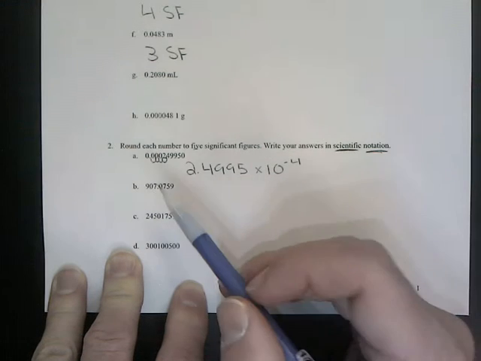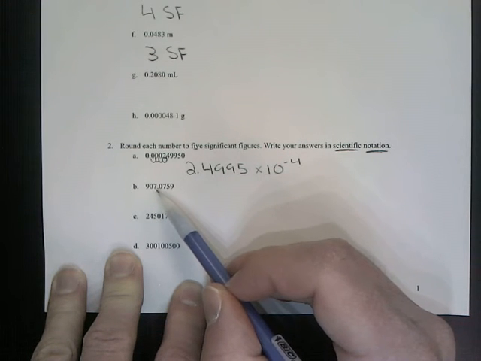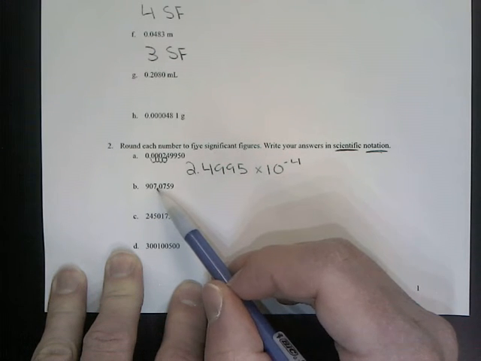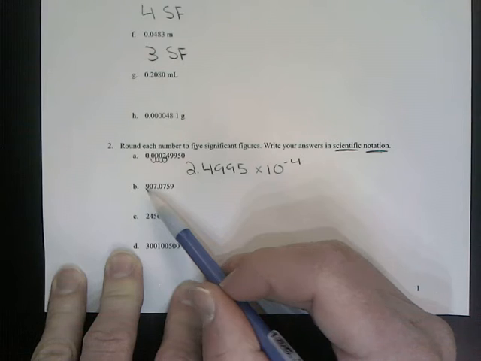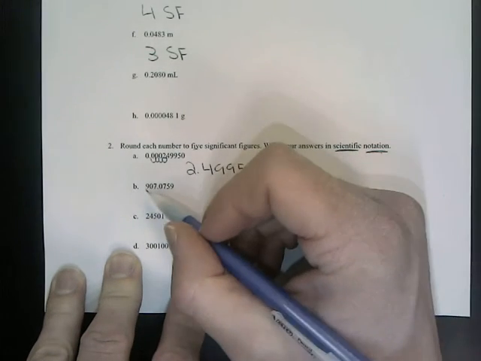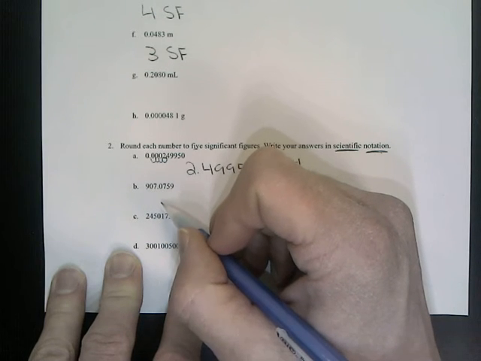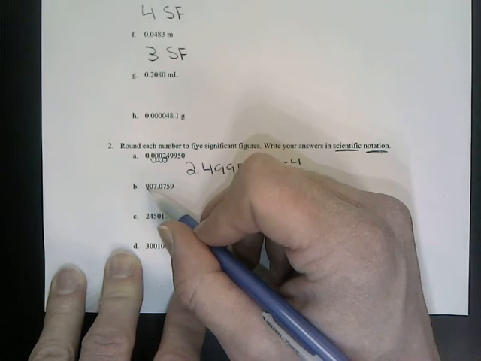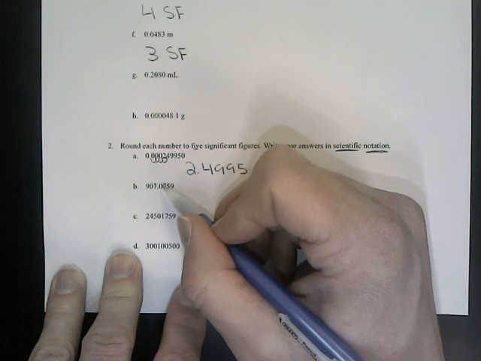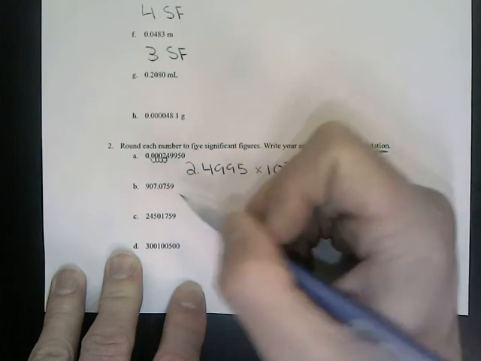Since everything is considered significant because we started out with a non-zero number and a decimal, we need to count over 5 significant figures. So we have 1, 2, 3, 4, 5.